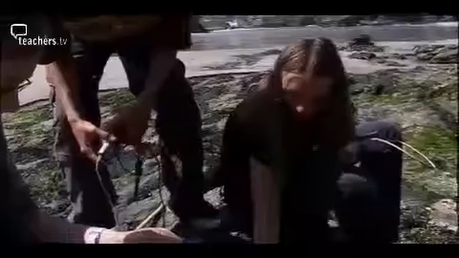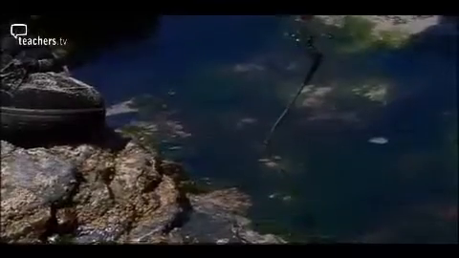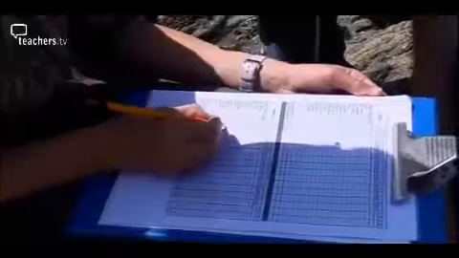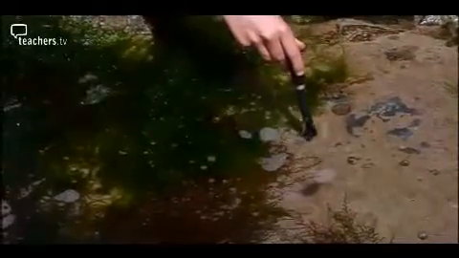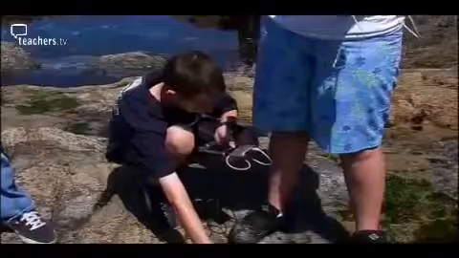Let's see what we got in here. We have green and brown seaweed and what are these again? Mussels, yeah, and that weird thing there. And limpets. Yeah, that's it. It's very clear, isn't it? 125% oxygen.